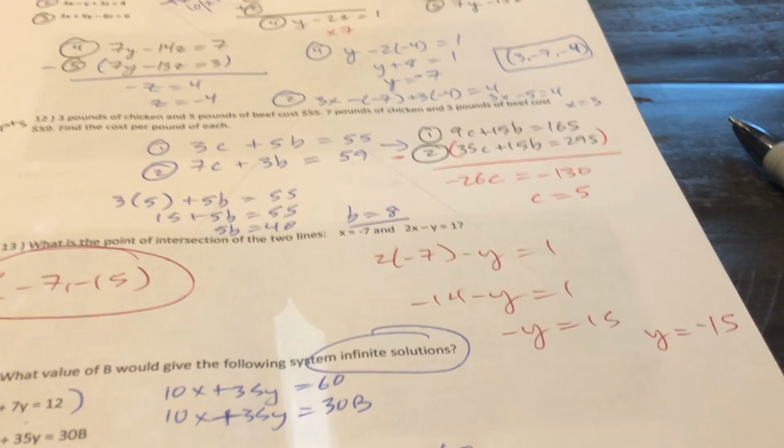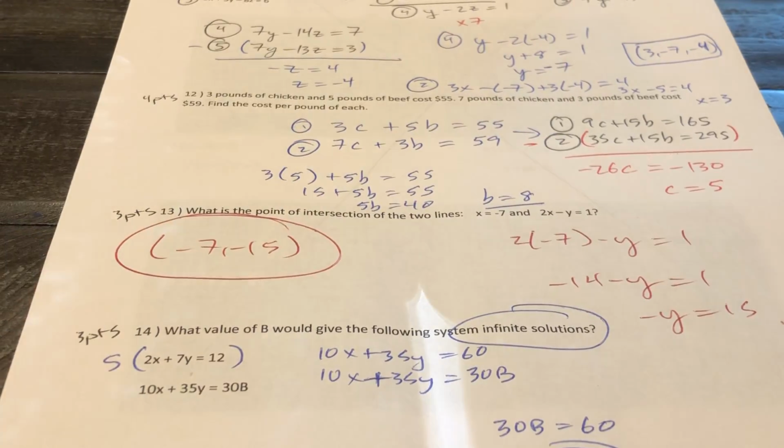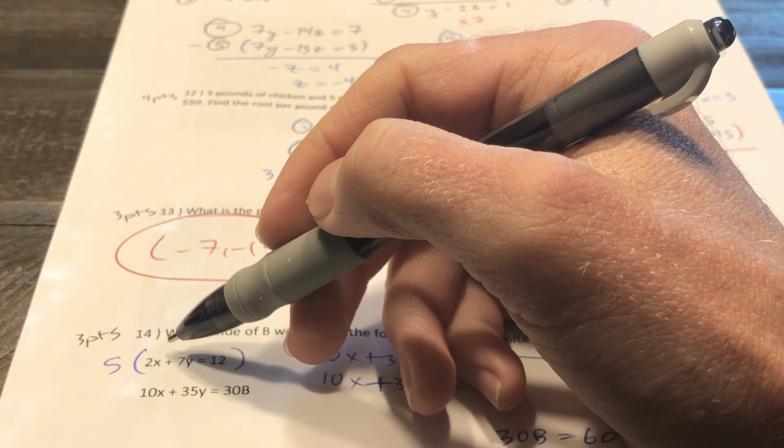All right, that could not be easier. This one is from the ACT. Now let's think about it. What value of b would give the following system infinite solutions? Infinite solutions means all real numbers. Well, just look here. What do I want to do?